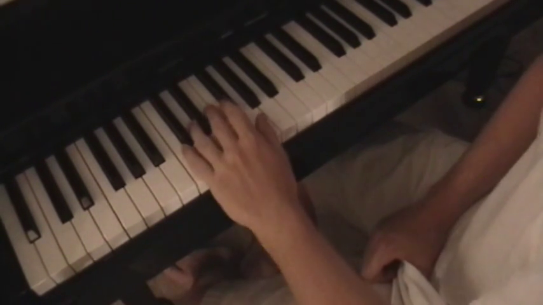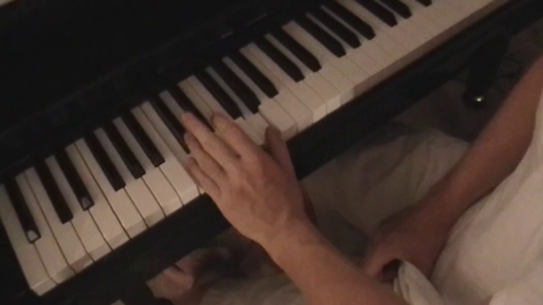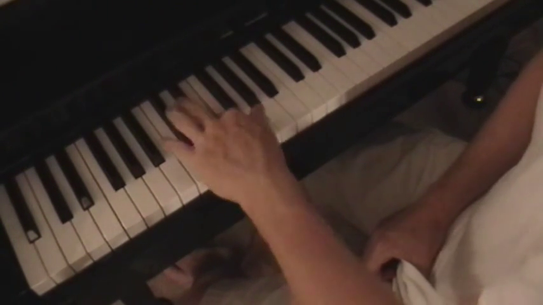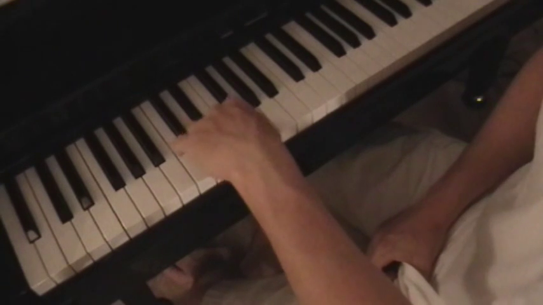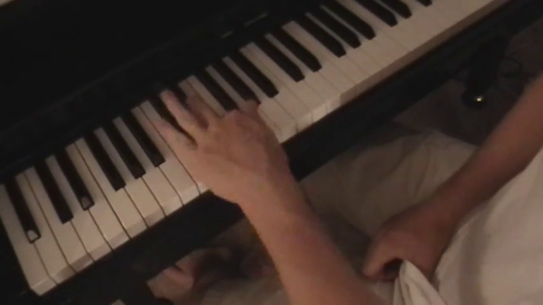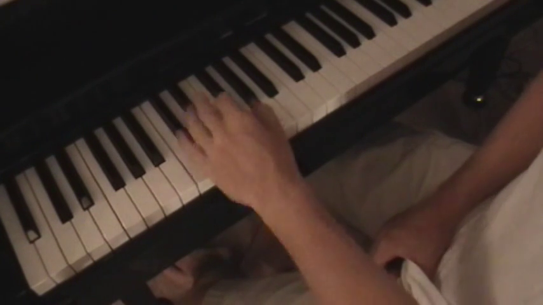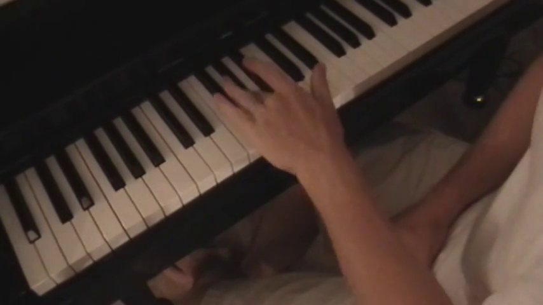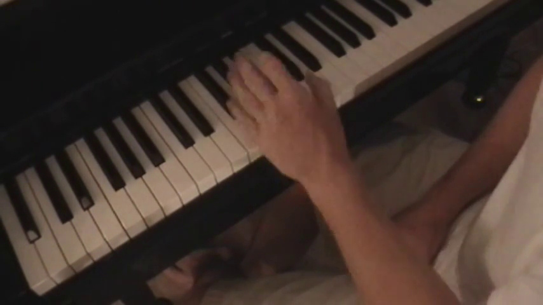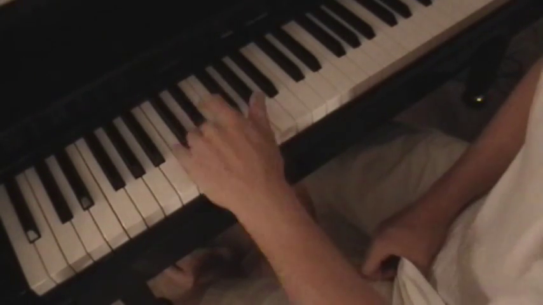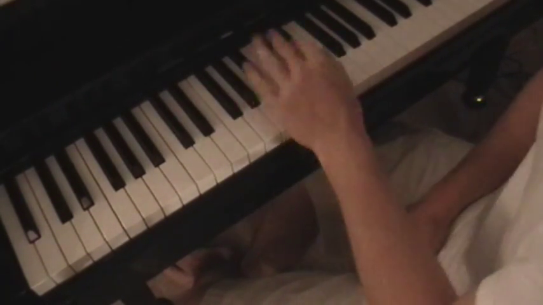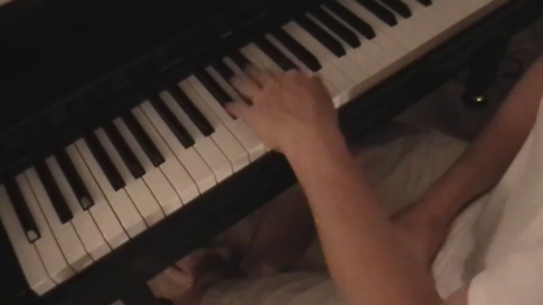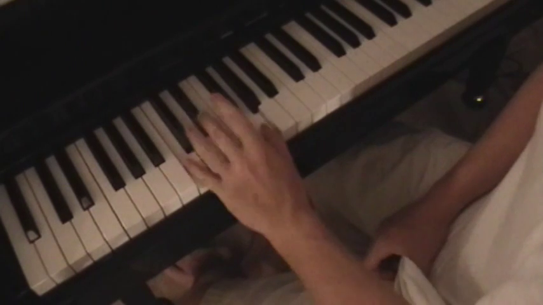Now there's this bass line. C and G. You go flat 3, natural 3. F and C, flat 3, natural 3. Same thing with G. Nothing to it. Let me show you some licks.